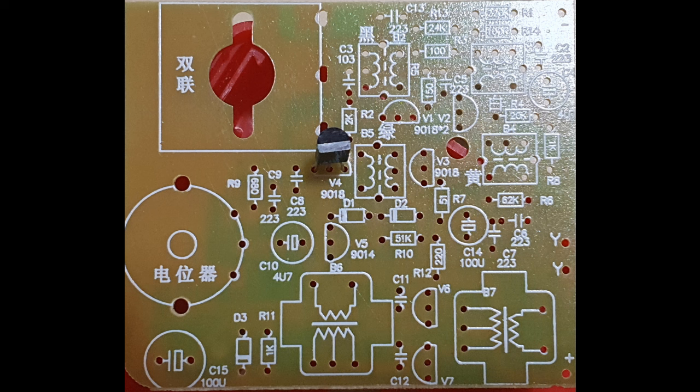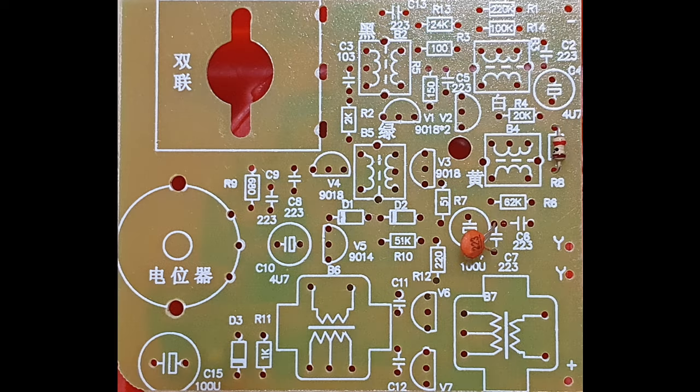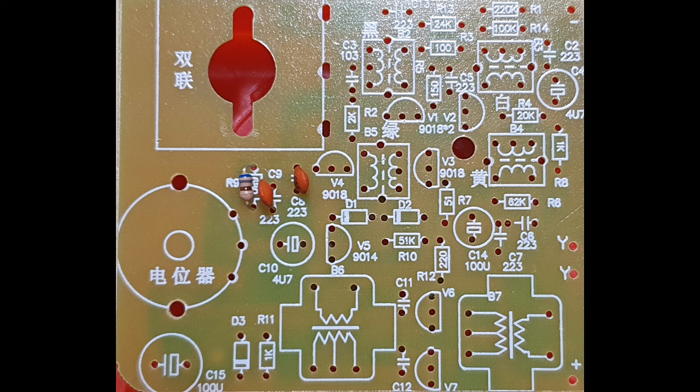Transistor V4 has the role of detector, demodulator. It extracts the audio signal from the intermediate frequency signal. The group of components R8 and C7 are part of the automatic adjustment of the amplification. The group of components C8, C9, R9 constitutes a low-pass audio filter.